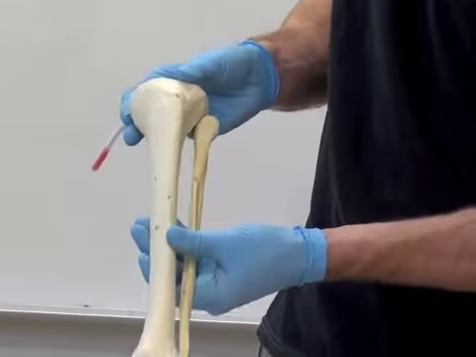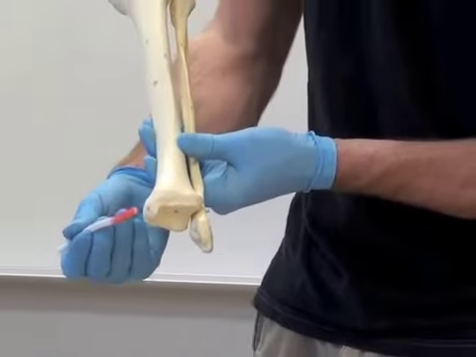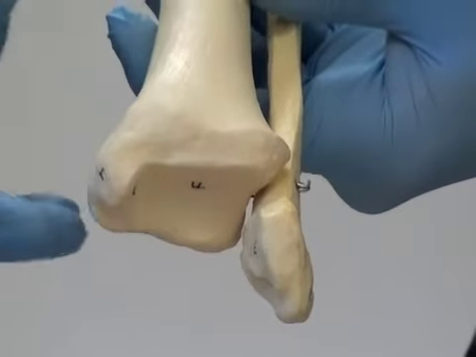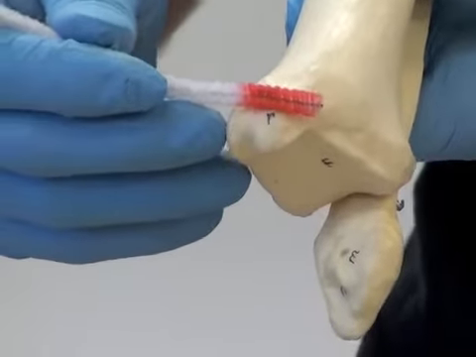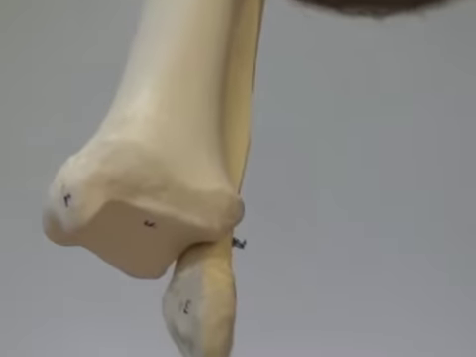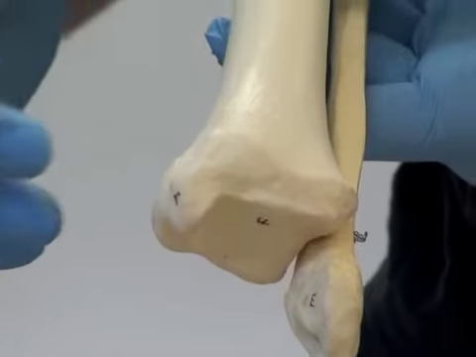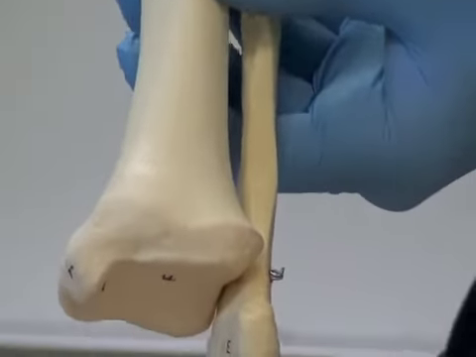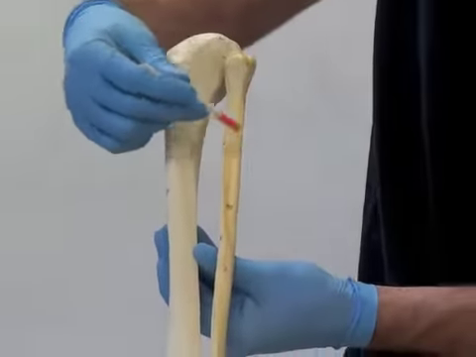Now, we'll go back anteriorly, and we can see this little overhang, this little hard nodule right here. This bump is called the medial malleolus. You can actually feel that on your ankle if you reach down medially. You can feel that bump. That's what's called the medial malleolus, malleolus referring to a hammer. And so that is the tibia. Easy enough. Move on to the fibula now, which is just lateral.